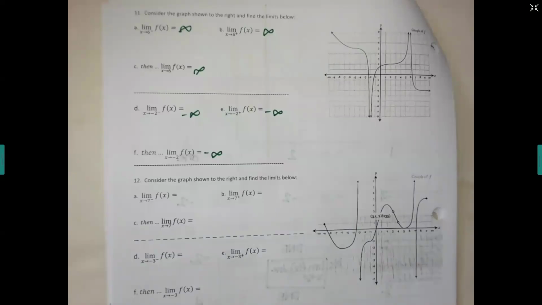Now on -3, you're on this one. What is your left side? And then your right side.